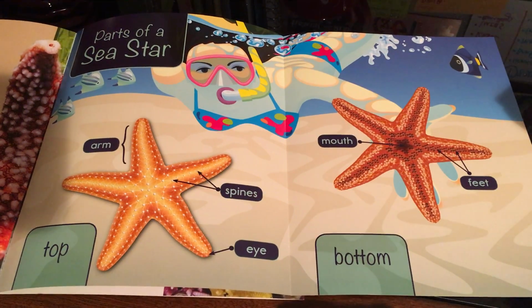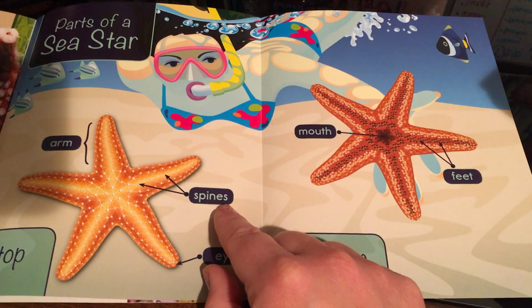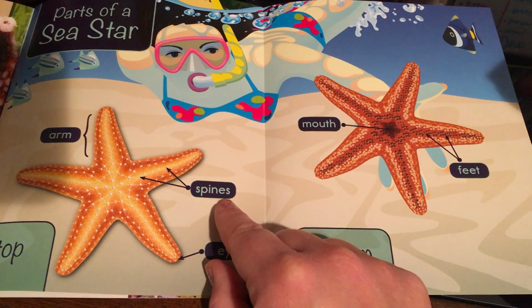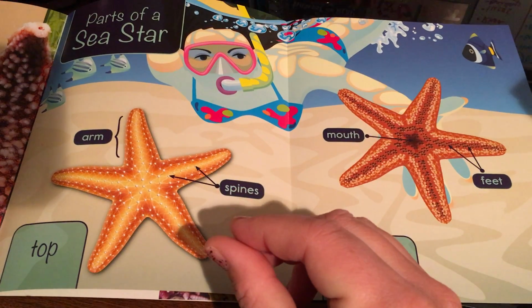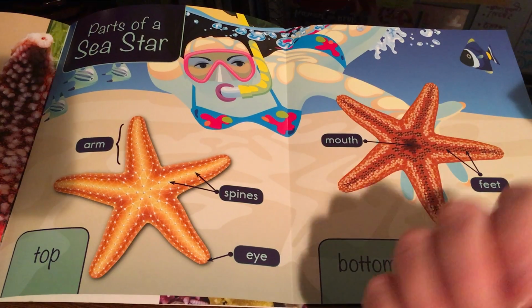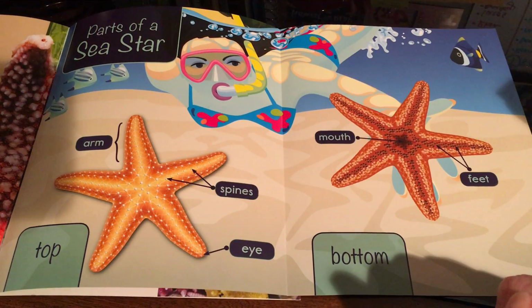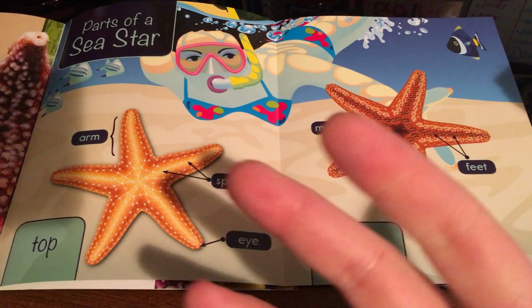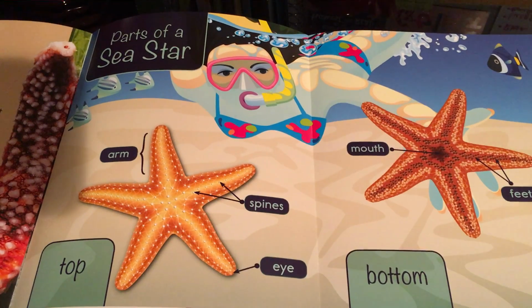That's interesting. This word, spines. So it looks like the bumps on the outside that are kind of rough are called spines. What else do you know has spines? I'm thinking about pine trees and things. Those little spikes, right? I guess that was the word I was thinking about, spikes.